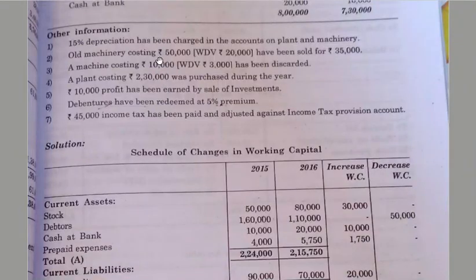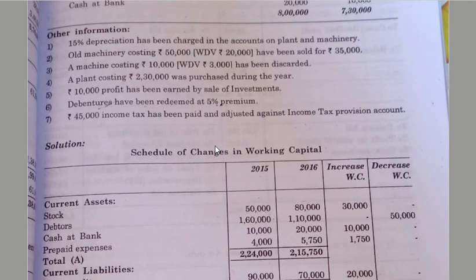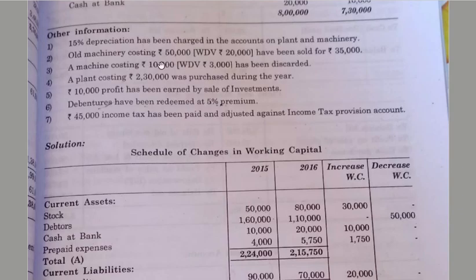So I've told old machinery costing 50,000, the written down value is 20,000, has been sold for 35,000. So the value of the machinery is 20,000, but it was sold for 35,000. So meaning to tell there's a 15,000 profit. So 35,000 minus 20,000, 15,000 is a profit. So to profit on sale of plant 15,000.